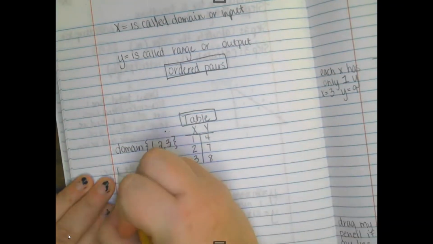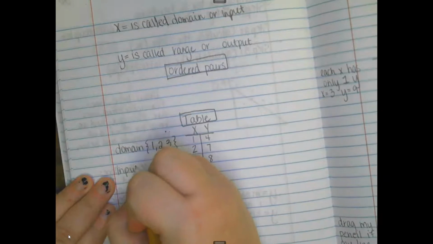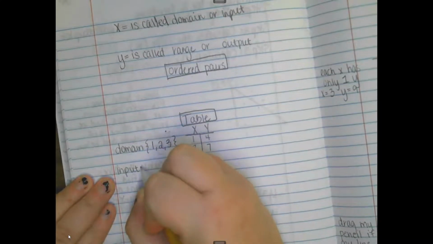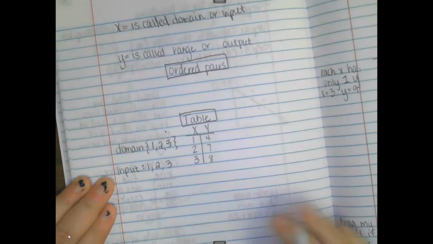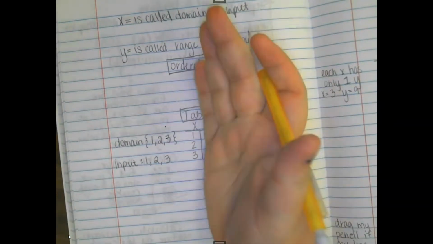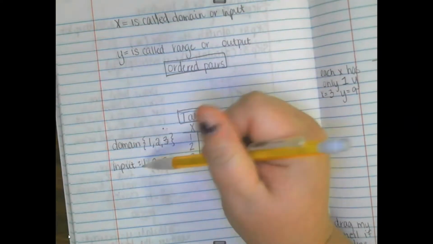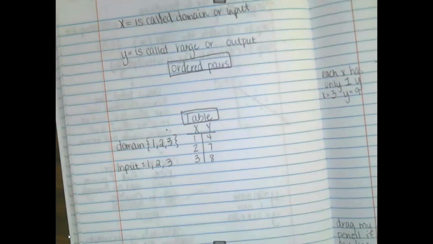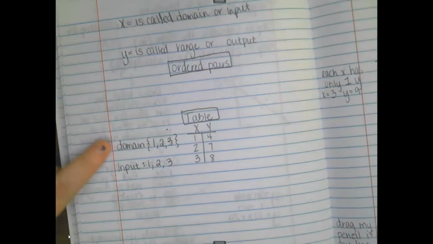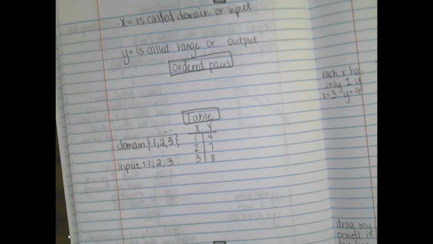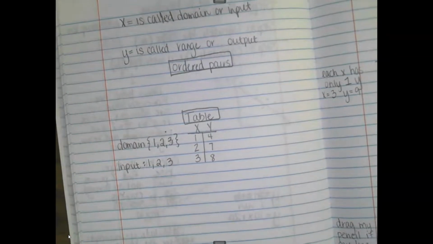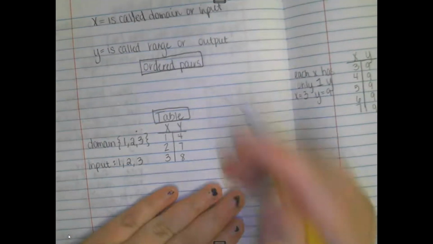I also put it as my inputs are 1, 2, 3. Those are my X values. X is my domain. It's also called my input. You will hear it called both ways. You will in high school hear it called domain. I believe you'll hear it called domain more. I know in Algebra 1 you hear domain quite a bit.